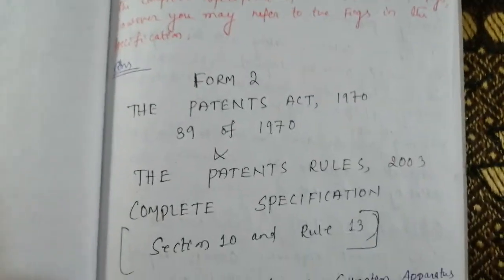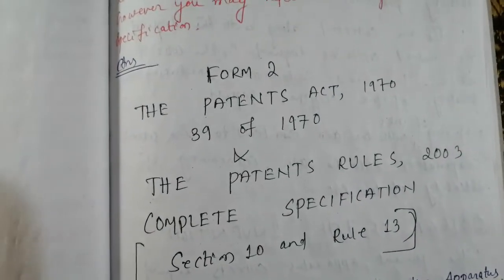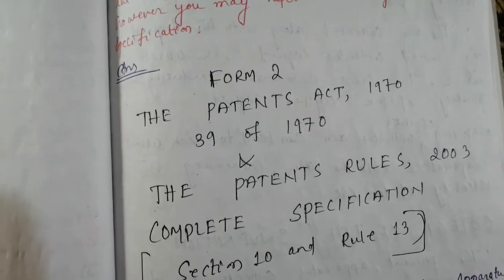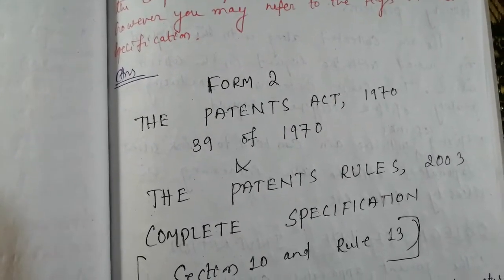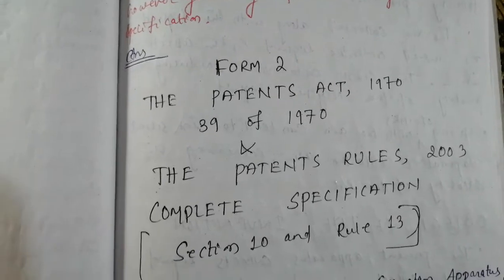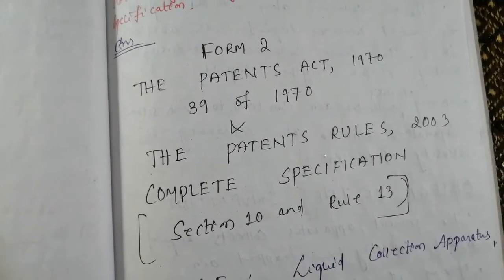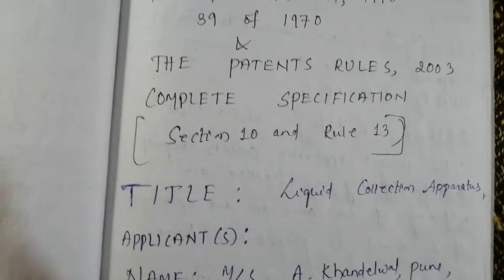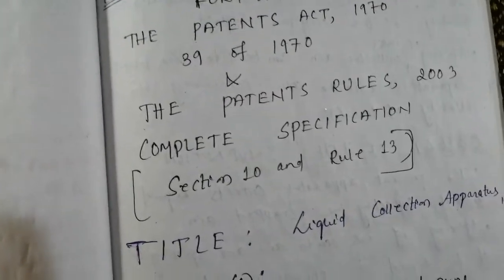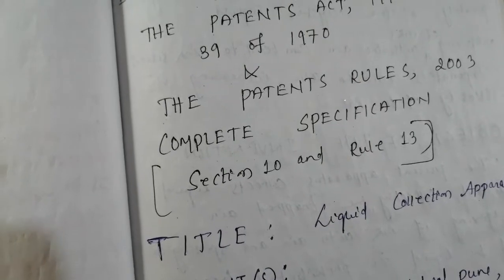Fine. Okay. So, our answer starts from Form 2. Form 2, the Patents Act 1970, 39 of 1970 and the Patents Rules 2003, Complete Specification, Section 10 and Rule 13. So, title here is Liquid Collection Apparatus.